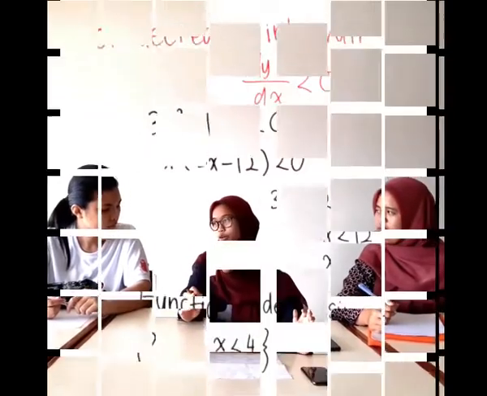Meanwhile, I want to find the decreasing interval for the graph too. We also use dy/dx, but this time it is less than 0. So we take the same function, 3x to the power of 2 minus 12x less than 0. To find x, we will get x more than 0 and x less than 4. So the function is decreasing for x greater than 0 and less than 4.